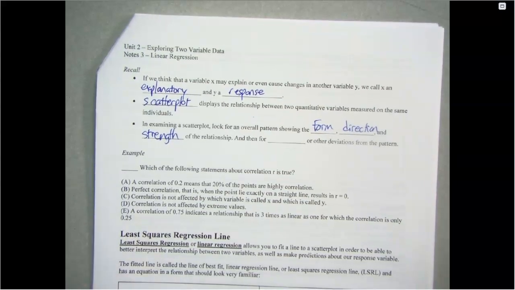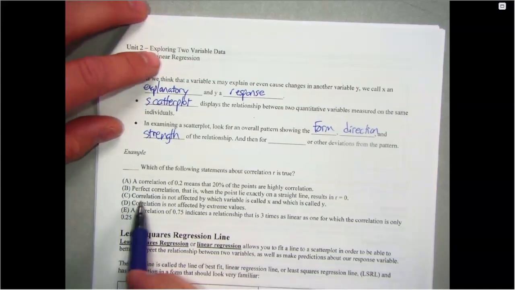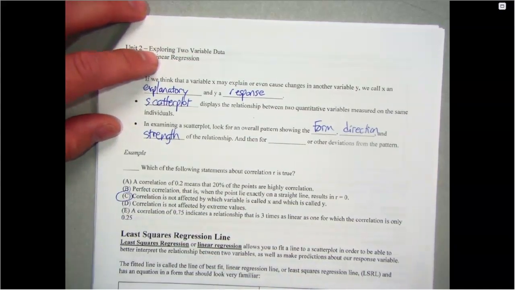Try that multiple choice question. I don't even know what A is saying. Don't put A. You are highly correlation. If you look at B, perfect correlation wouldn't be R equals 0, it would be R equals 1 or negative 1. So C, correlation is not affected by which variable is called X and Y, that's the true one.